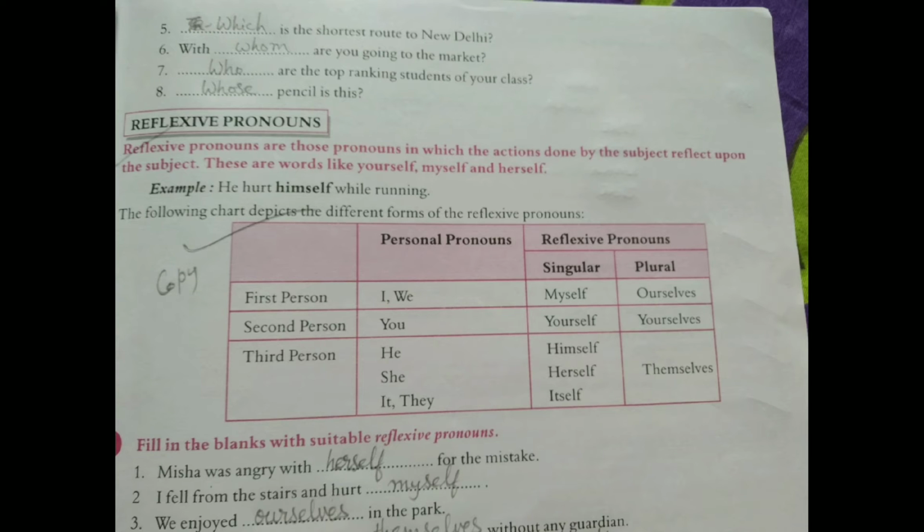Second person you. Reflexive pronouns are yourself in singular and yourselves for plural. In third person, he. Reflexive pronoun is himself, which is singular. She is herself in reflexive pronoun as singular. It is also singular. Its reflexive pronoun is itself. And they is plural, so its reflexive pronoun is themselves. I hope you have understood this thing.